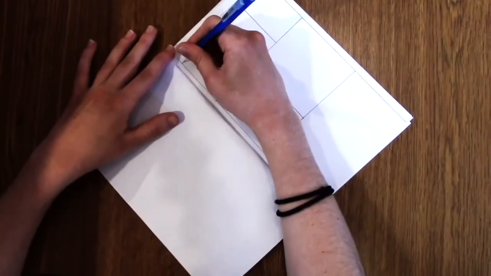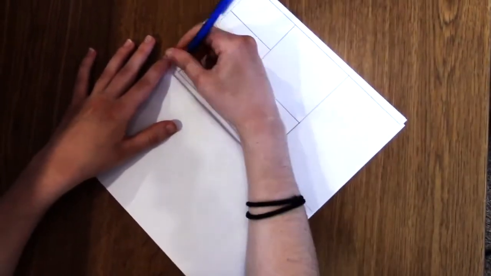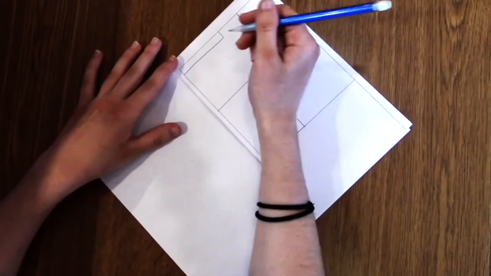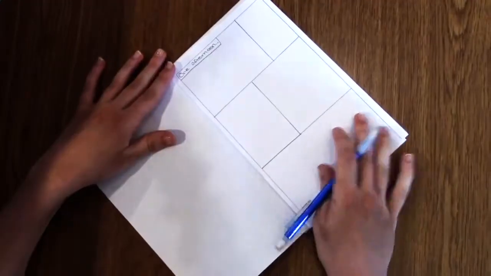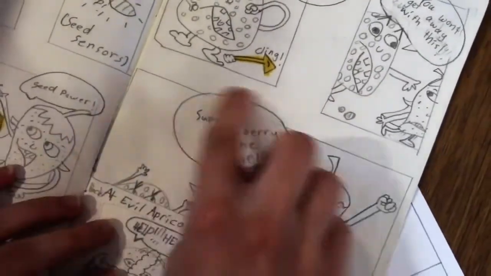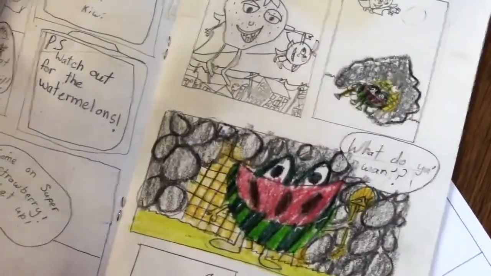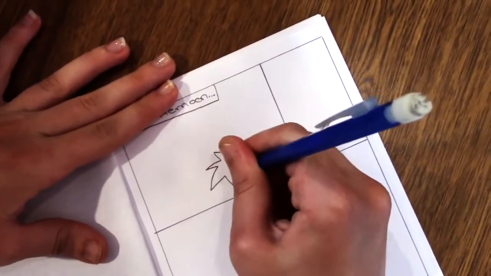To help your readers, you can make littler boxes and use them as headings to explain your setting or what's happening that day, and then they have a better idea of what's happening in your story. Don't forget to add lots of speech bubbles, lots of big sounds. That's the fun part of a comic book.